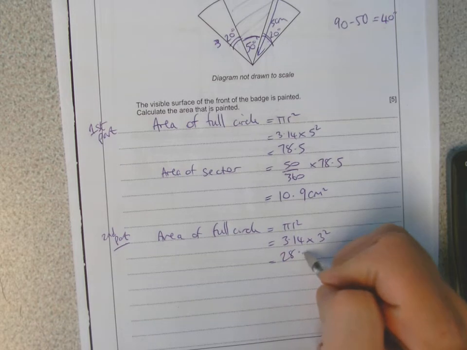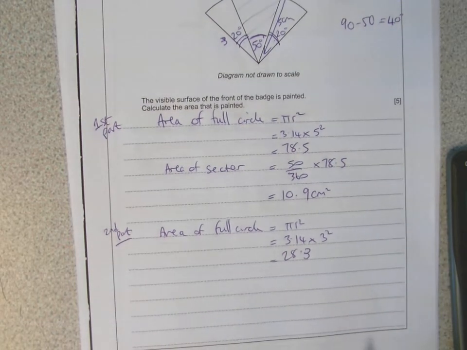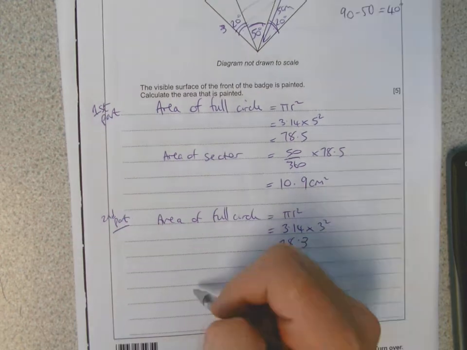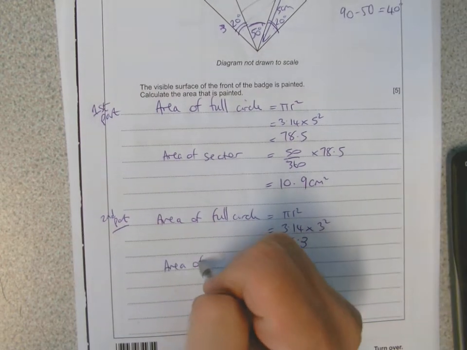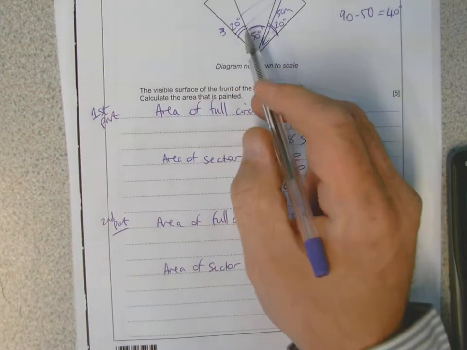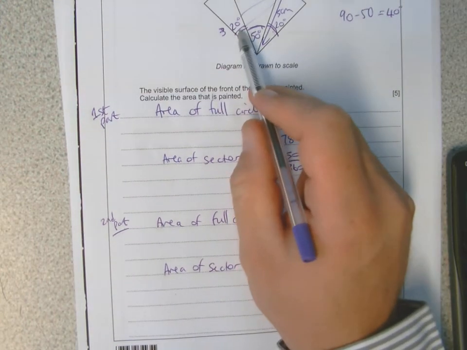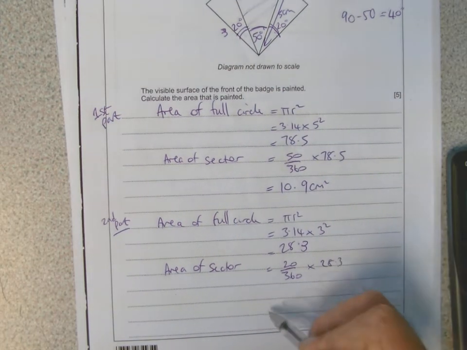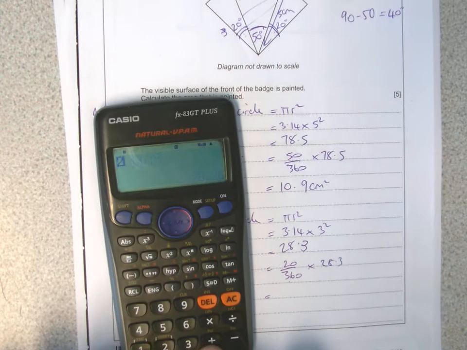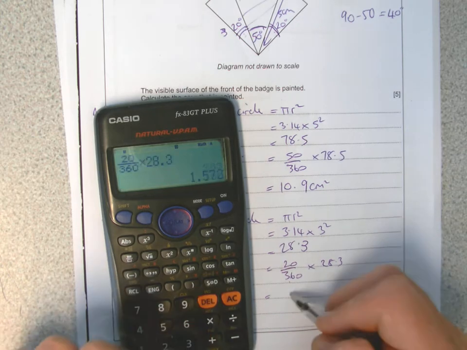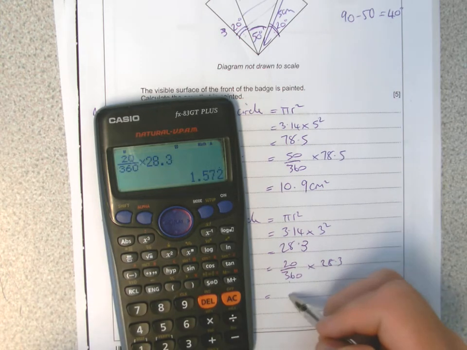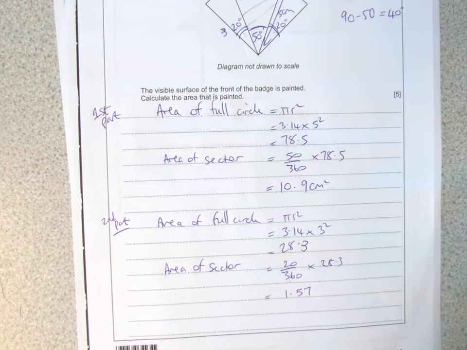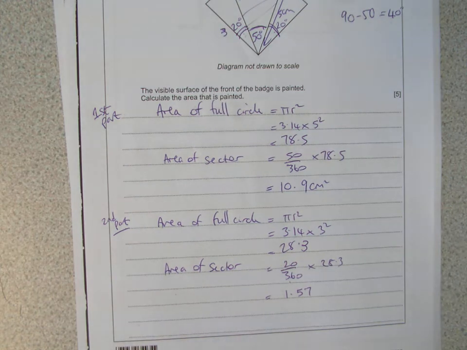Okay, 28.3, we'll go for 1 decimal place. Then the area of the sector is a fraction of the circle. The fraction will be 20 out of 360 times 28.3. We get 1.57, so I'll go for 1 decimal place when I finish off rounding.